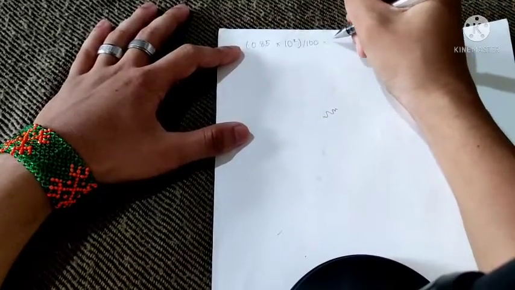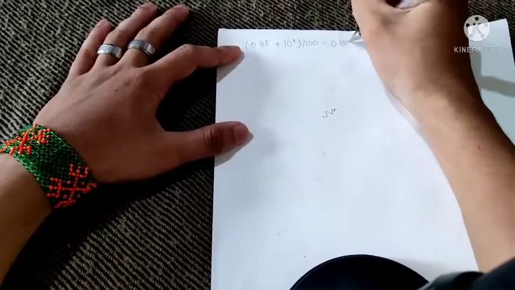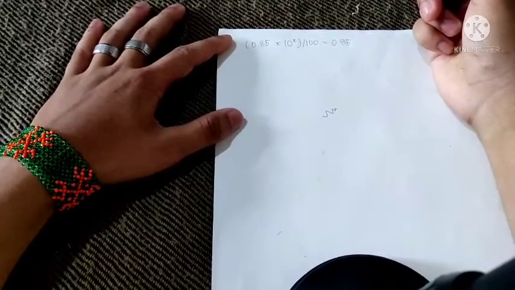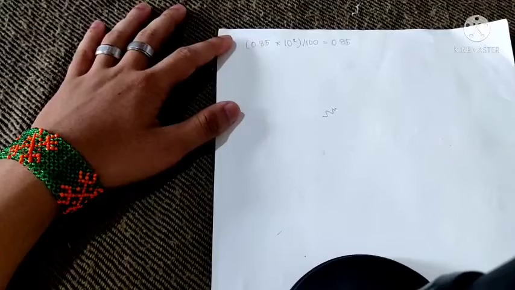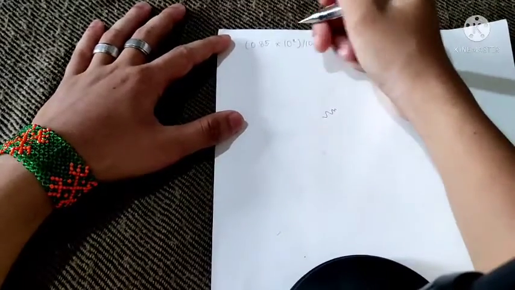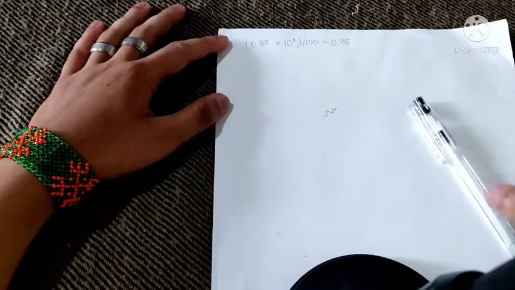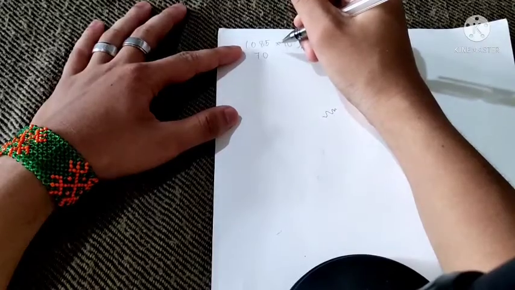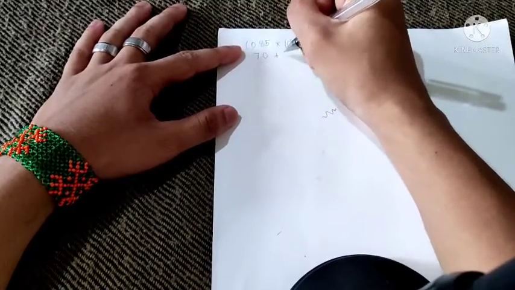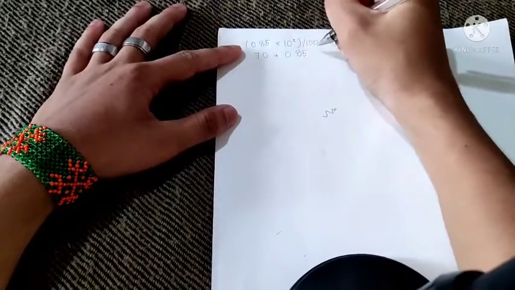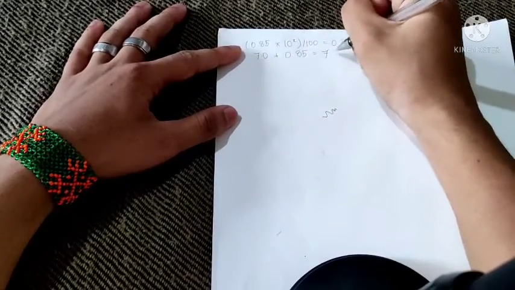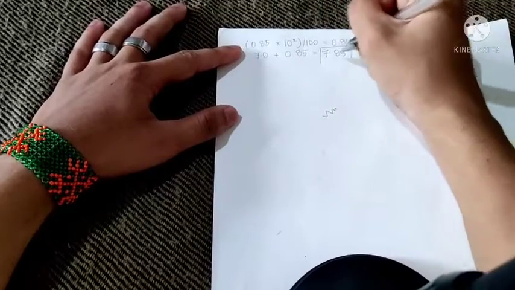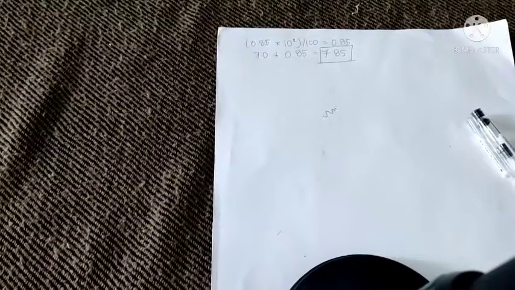So ang sagot dito is 0.85. Then 7.0, yung calculated draft in deep water, given din siya. 0.85, so ang magiging answer niya is 7.85. So nakuha na natin yung squat of the ship in meters in deep water.